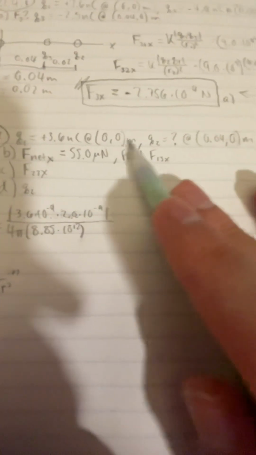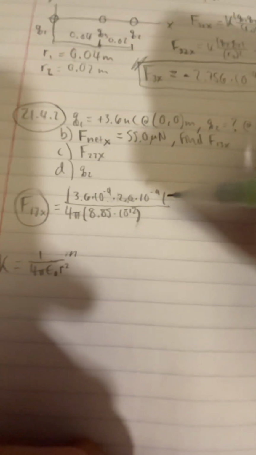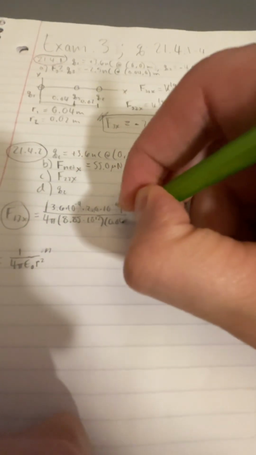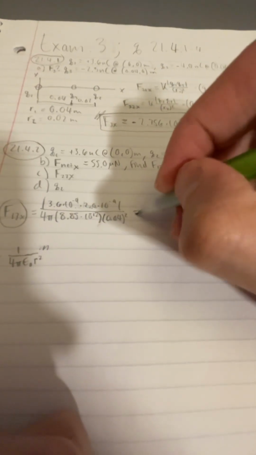So from 1 to 3, charge 1 starts off at 0 in the x direction, and we go to 0.4. It's similar logic here, and I didn't draw this out because it's pretty one-dimensional. So we know the difference in the distances between charge 1 and 3 is 0.04, and we're going to square that, and that will give us the answer to part B.